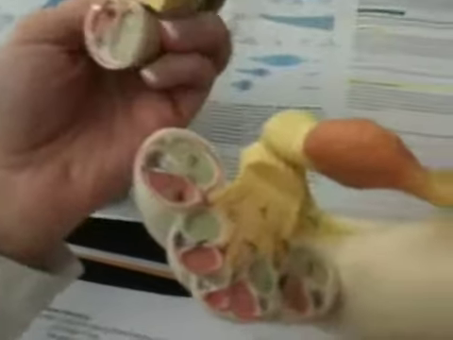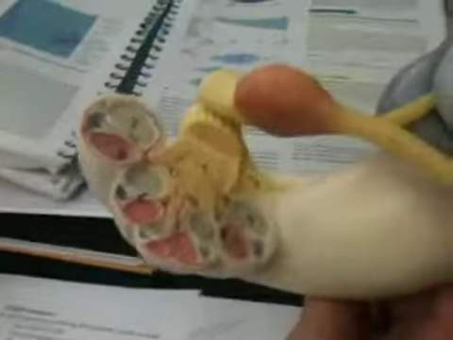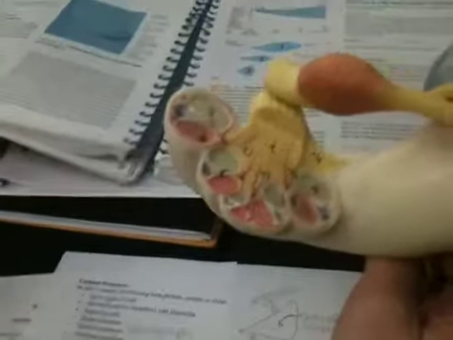Let's see. I want to do. Which one do we want to do? I want something to point with too. Here we go.